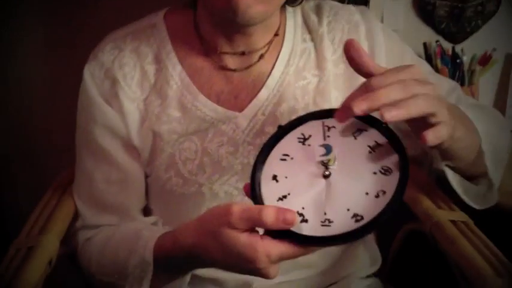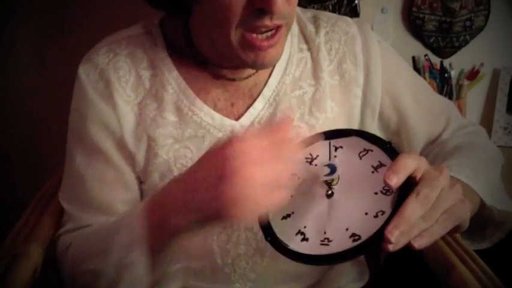But the difference between the sidereal and the tropical is the question of where do we start measuring. Like we started this clock with the hands in some position, and so therefore we have our dots in certain places. But in space, where do you start? That's the real question.